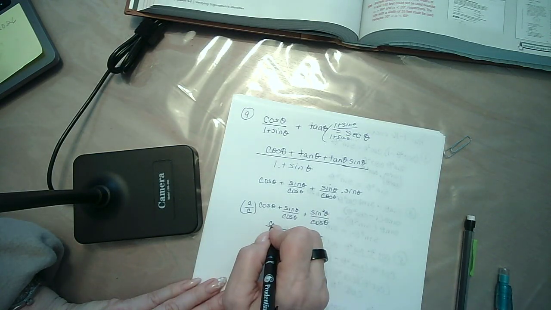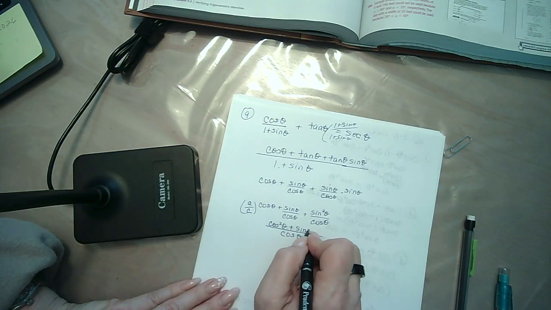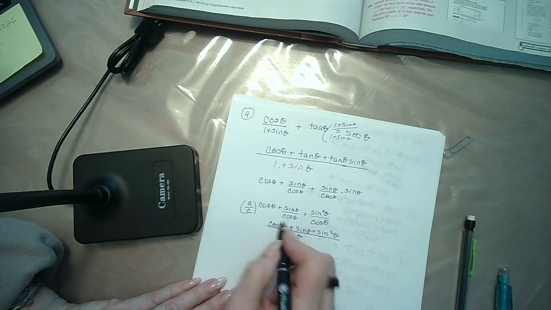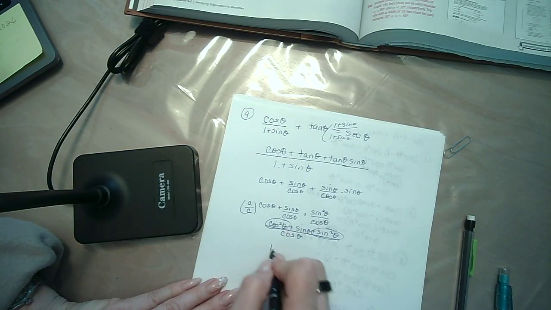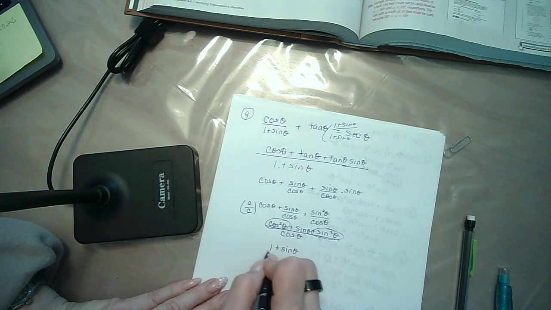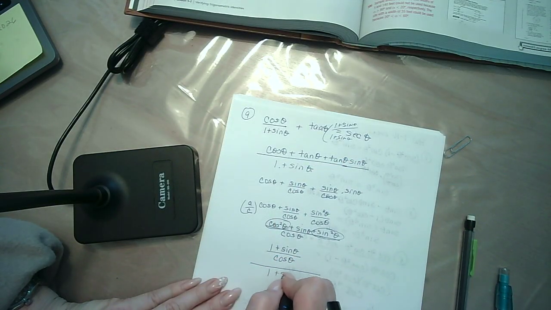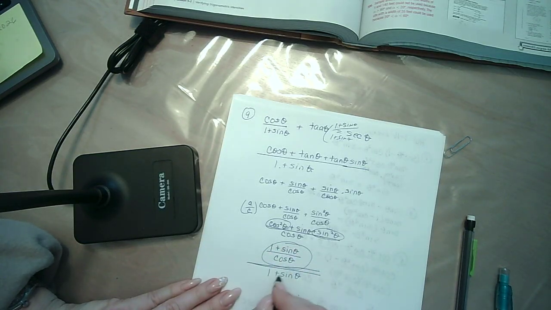Cosine times cosine is cosine squared theta plus sine theta for that one plus sine squared theta. Cosine squared plus sine squared is 1. So now my whole numerator simplifies to 1 plus sine theta over cosine theta. Don't forget, I still have this denominator I have to bring over, 1 plus sine theta. I'm going to take this and divide it by this.